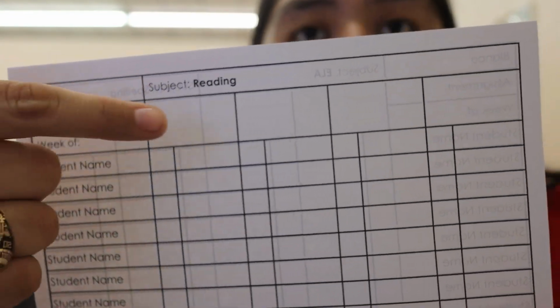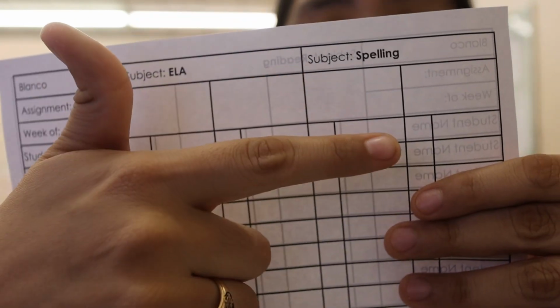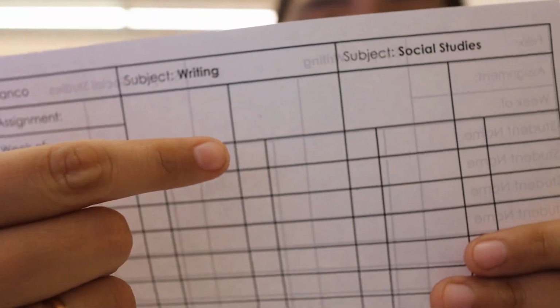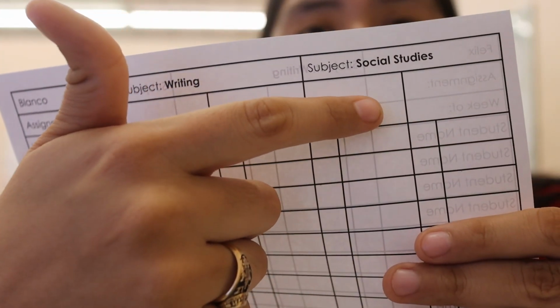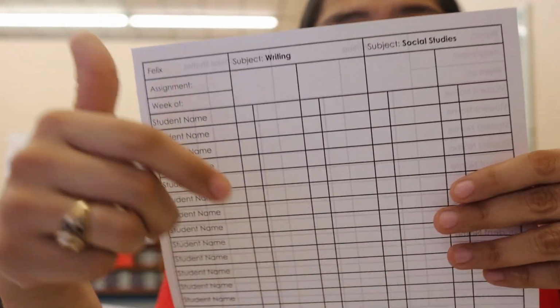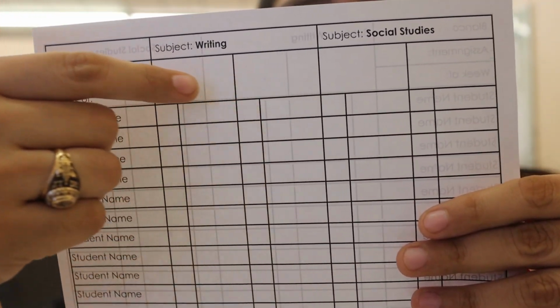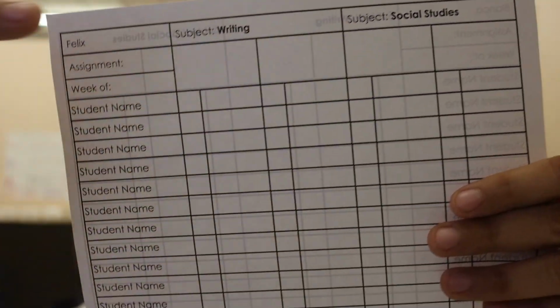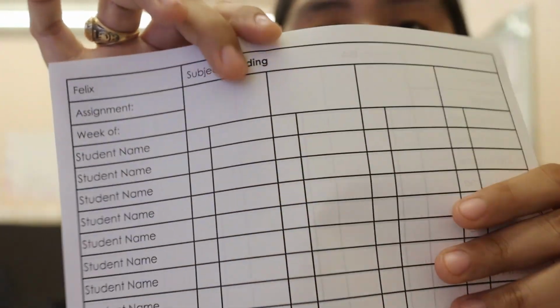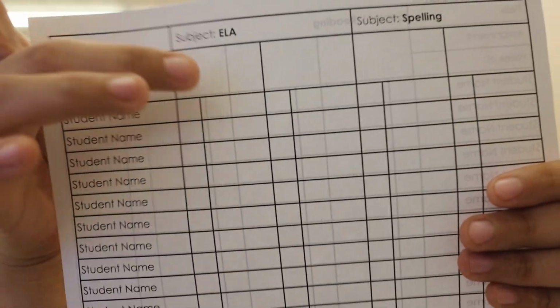So this is for reading. So 1, 2, 3, 4. And then here on this side is 2 for ELA and then 2 for spelling. And then I have 2 for writing and then 2 for social studies. And then on the back, this is for the other homeroom, so that way I can have social studies and writing together. So 2 for writing, 2 for social studies for the other homeroom. And then here's 4 for reading, and then 2 for ELA, and then 2 for spelling.